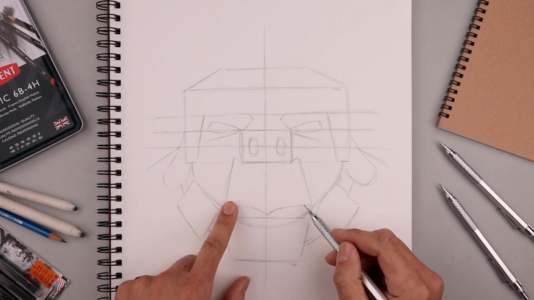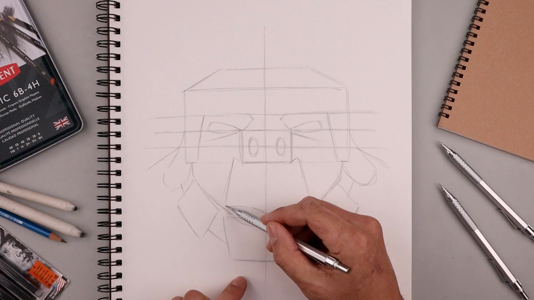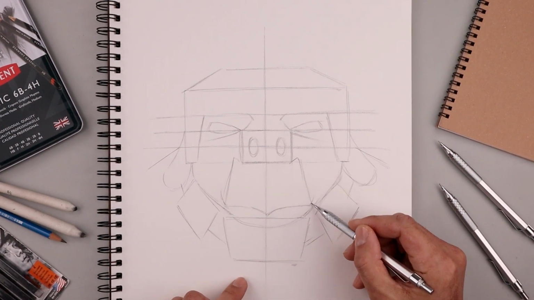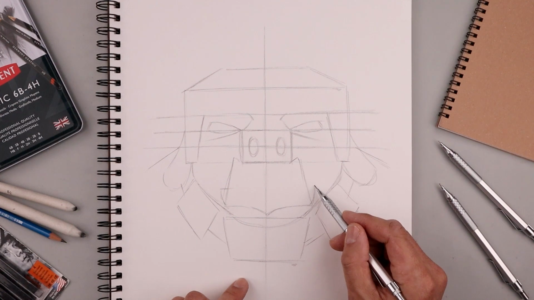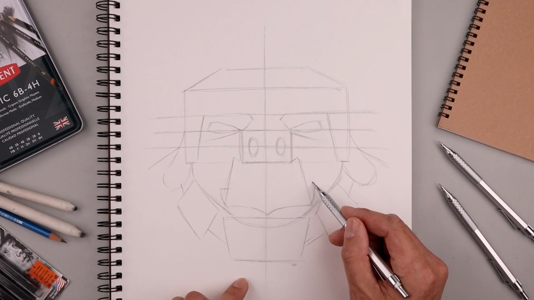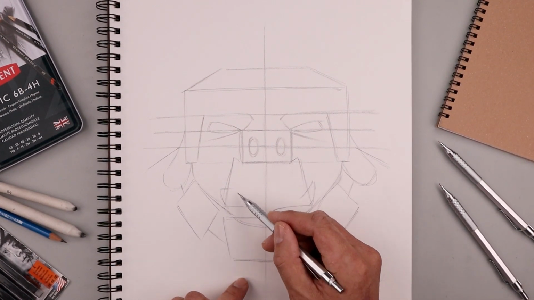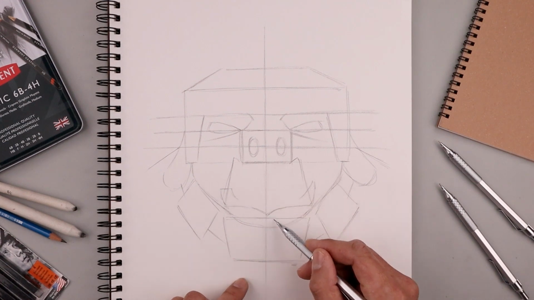I'm going to block in those two large tusks around the bottom corner of the mouth. We're going to start going out and up. Let's flatten off the one on the left. Now the one on the right, we're going to go up a little bit higher. Bend this down and then in. Go to the left side, bend this down and in.